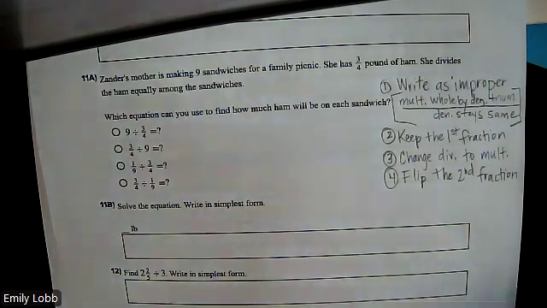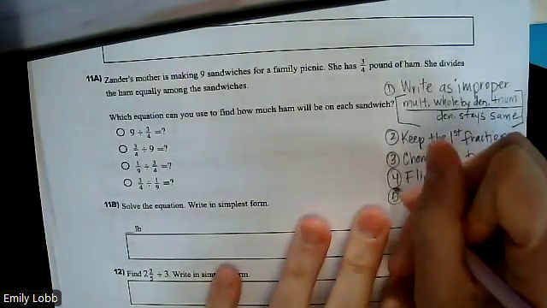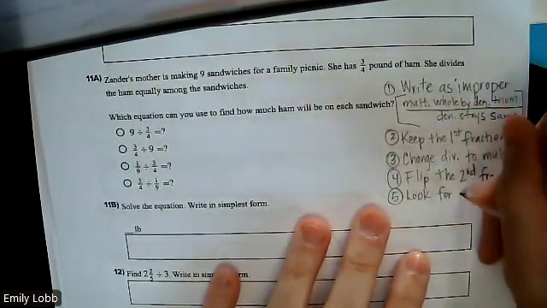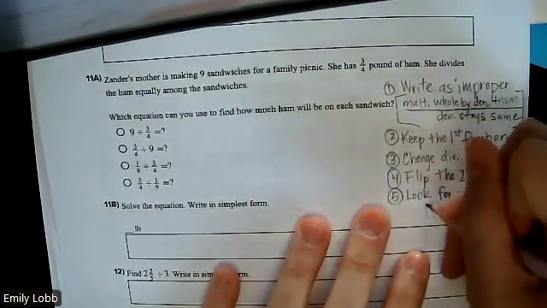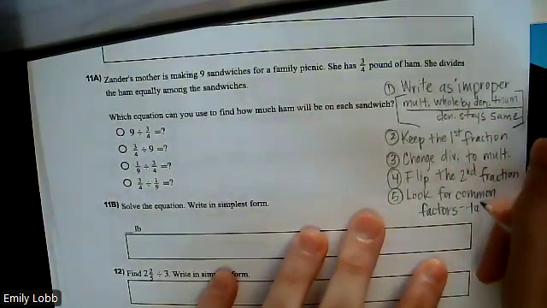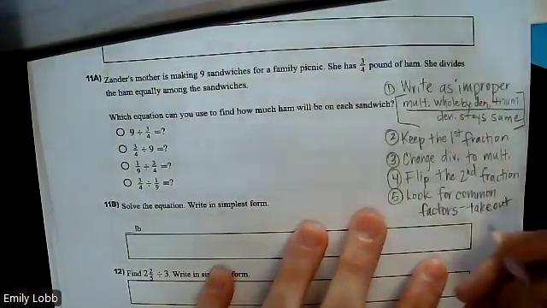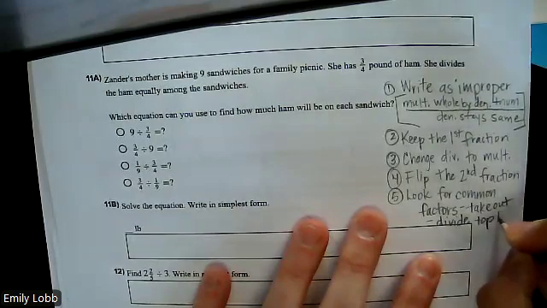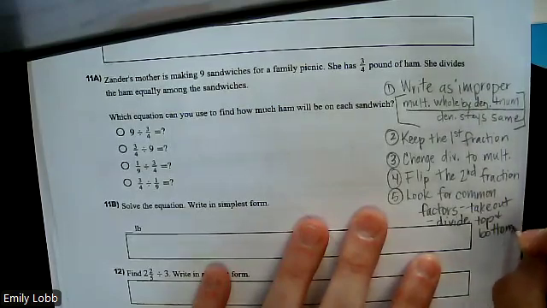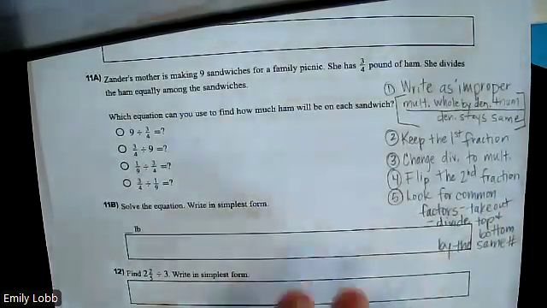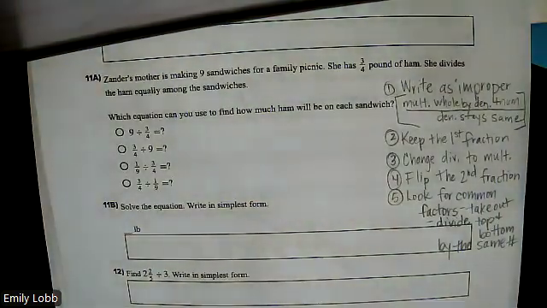What is our next step? What do we do before we're ready to multiply? We're going to look for what? For common factors. This just helps us to simplify, right? Take out if there are any. So this simply means to divide the top and bottom by the same number.